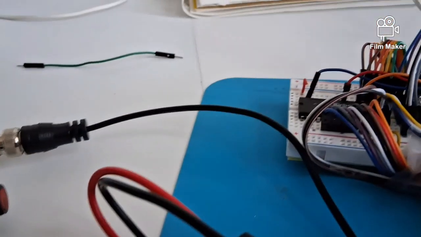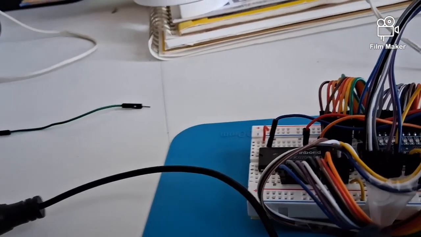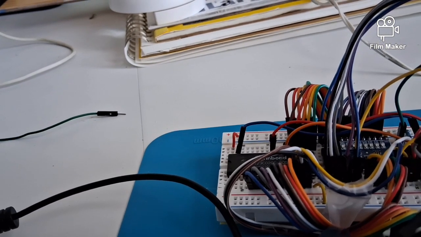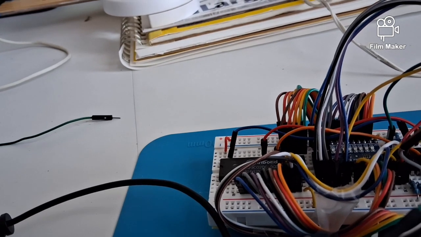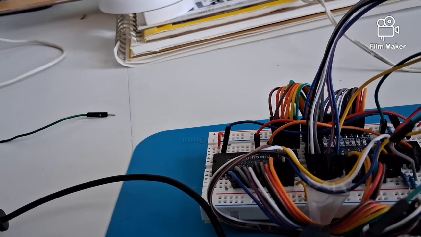Okay, let's try to see what happens if we change the megahertz, if we change the signal to 211. And let's run it.